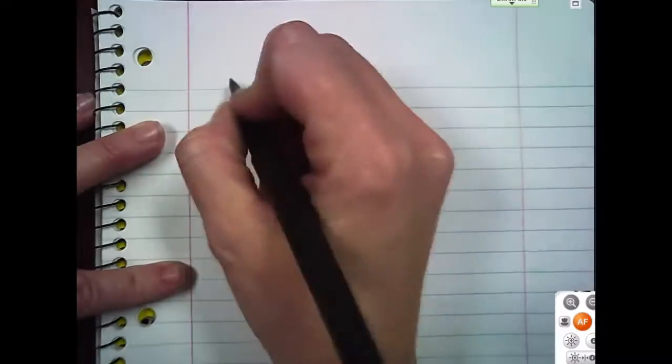Okay, we're going to do products and quotients of rational expressions. Yesterday, all we did was just reduce. Today, we're going to multiply, divide, then reduce. So products and quotients.